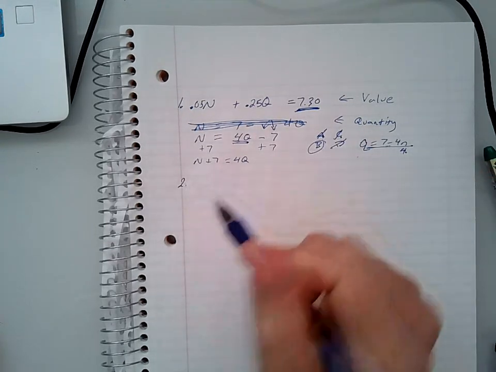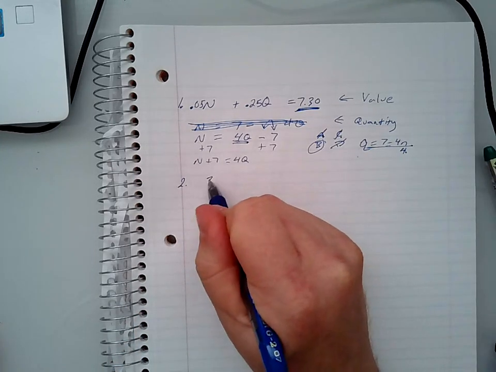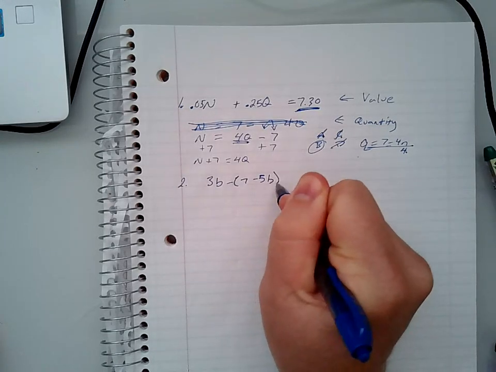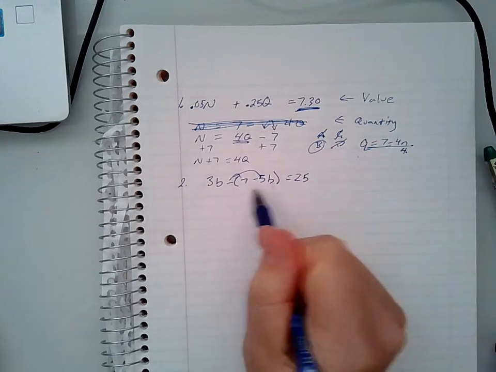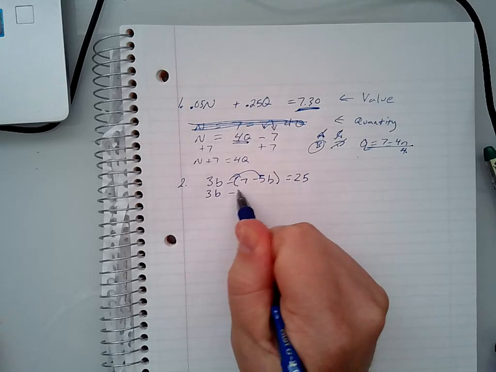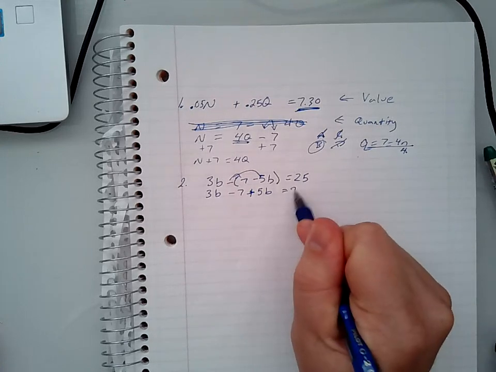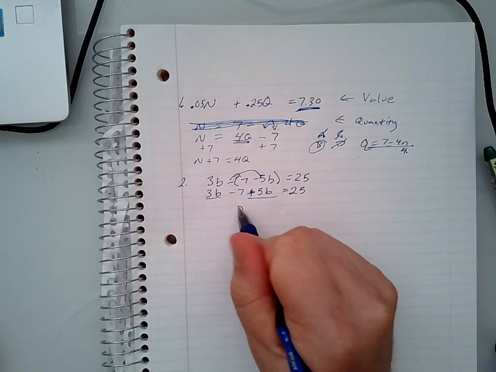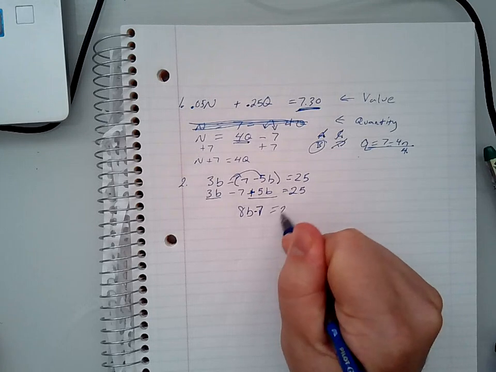Moving on. Number 2, what is the value of B that makes the equation true? So our equation is 3B minus parentheses 7 minus 5B, close those parentheses, is equal to 25. We're going to distribute that negative symbol because there's nothing I can do on the inside. And we're going to get 3B minus 7 plus 5B, because we keep track of our negatives, is equal to 25. We combine our like terms after every step if we can. And our new equation says 8B minus 7 is equal to 25.